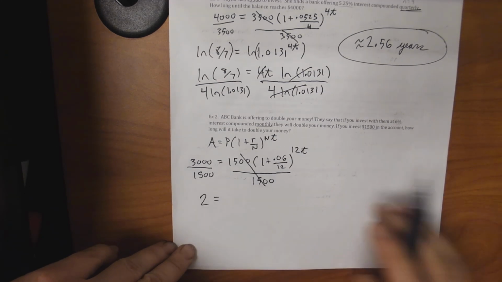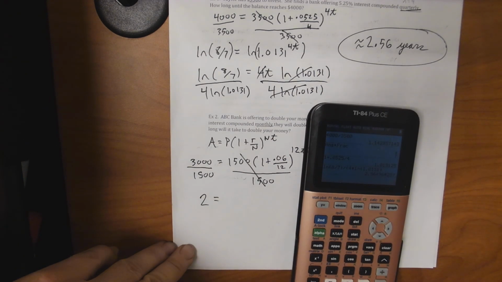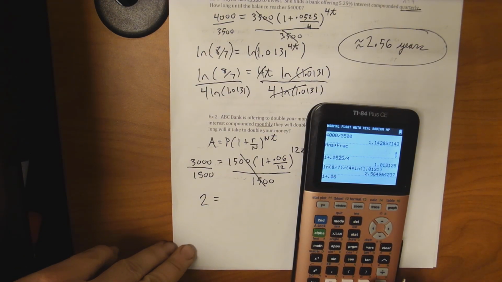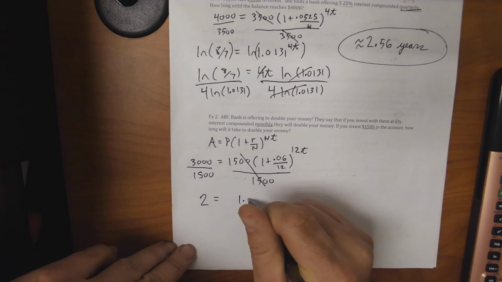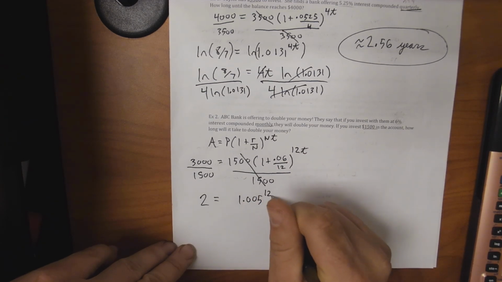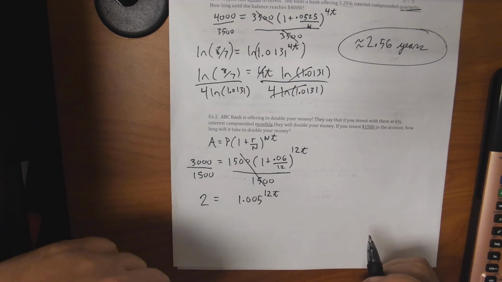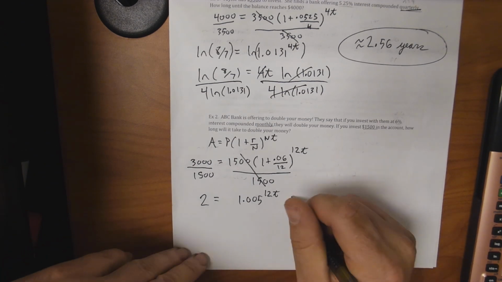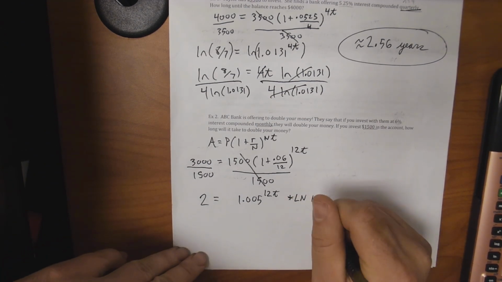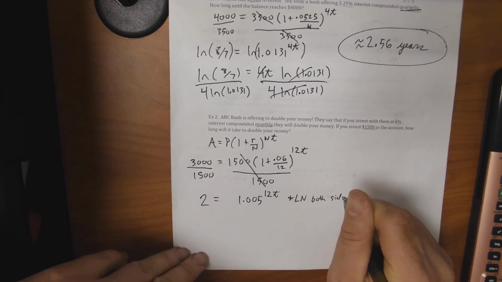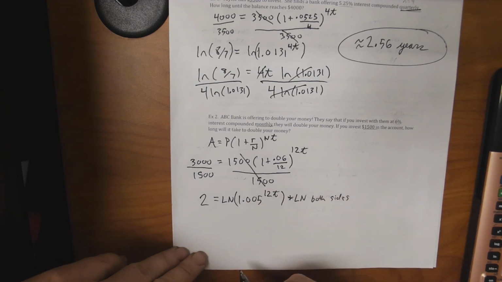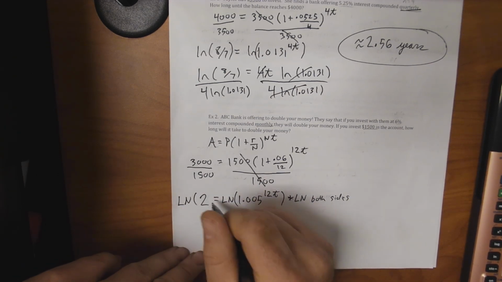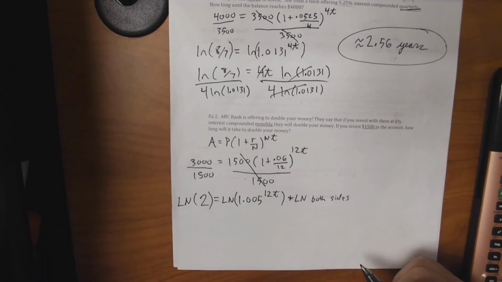I'm going to go ahead and simplify the base of this exponent. So I have 1 plus 0.06 over 12, which is 1.005, raised to the 12t. And then I'm going to go ahead and log both sides. Maybe I'll use a capital N to make it a little easier to read. What you do to one side, you have to do to the other. So I'm going to log both sides.